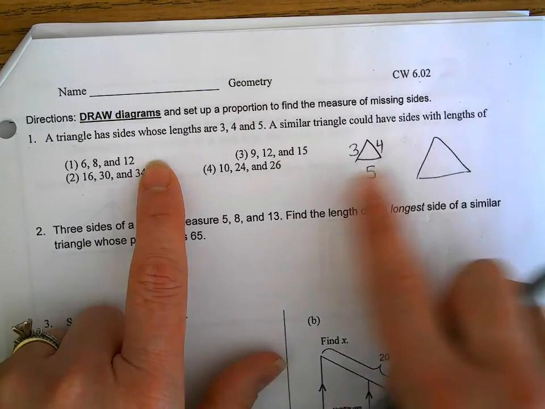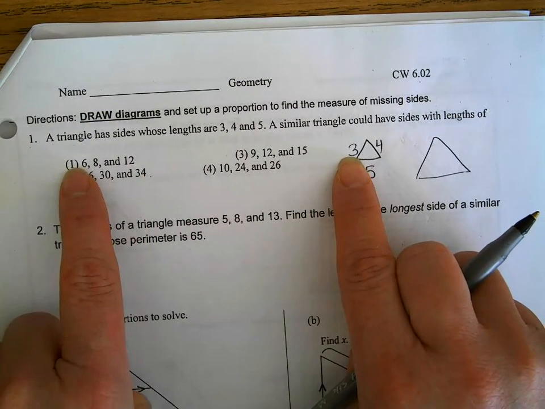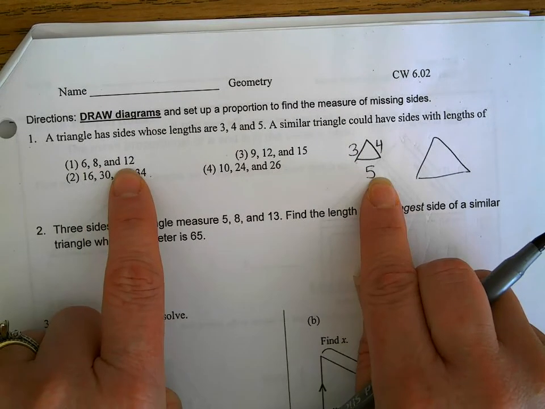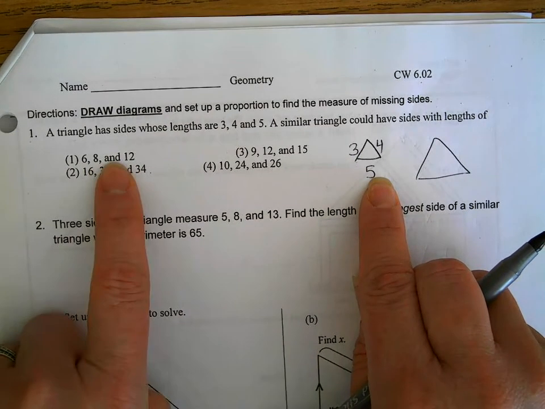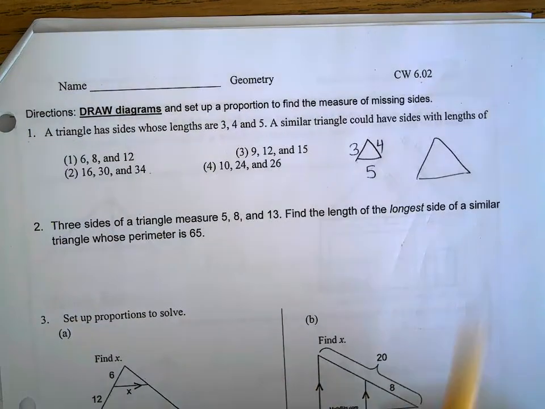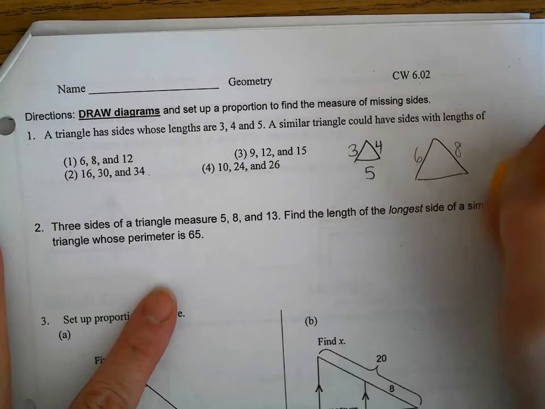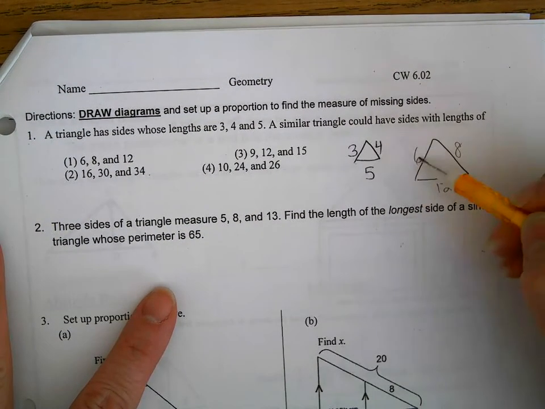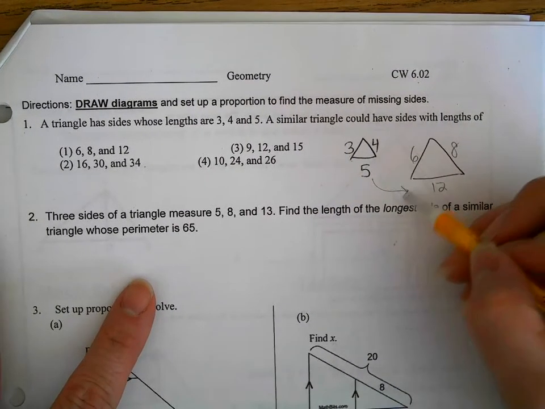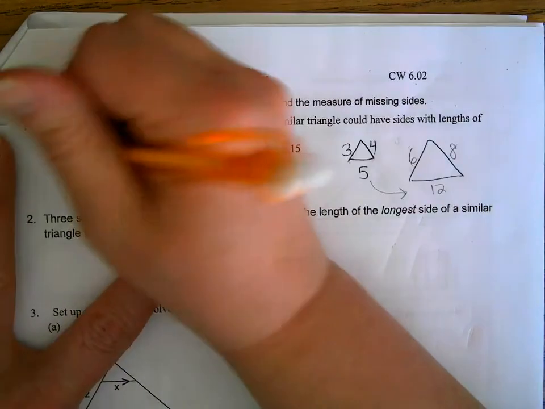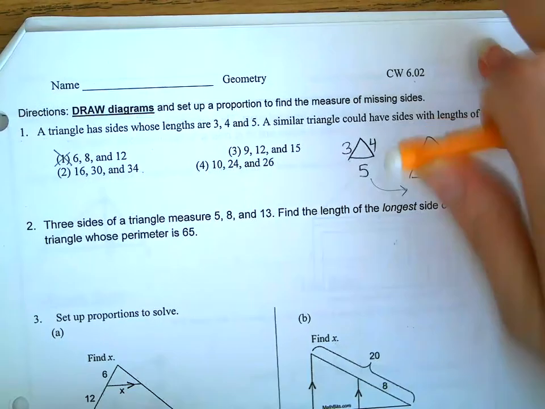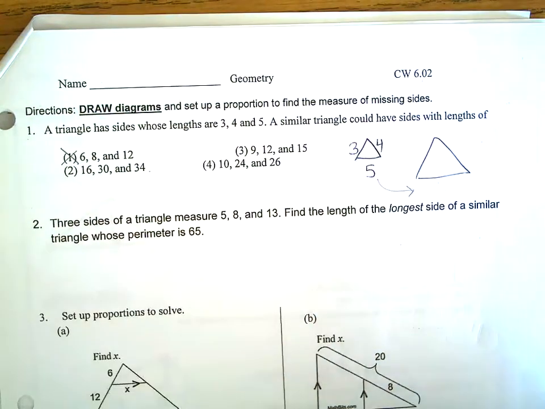So you have to decide 3 times what, 4 times what, and 5 times what do you get these 3 measures to match? And this is where a pencil could help. The 6, 8, and 12 make sense from a 3 times 2, 4 times 2 if you're looking at scale factor. 5 times 2 doesn't give me 12. So it's not going to be choice 1. So this is like a guess and check idea to go through your 4 choices.